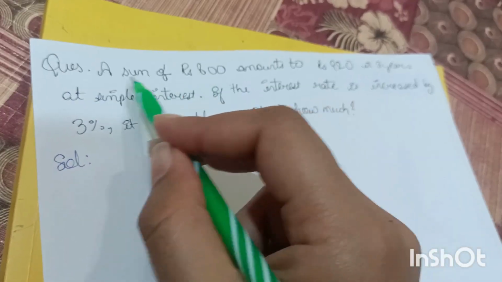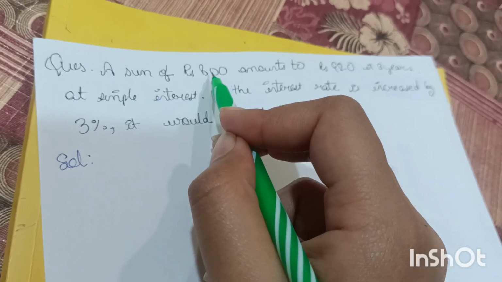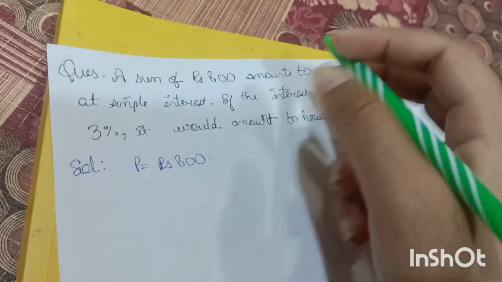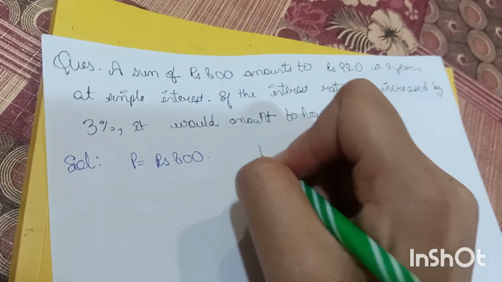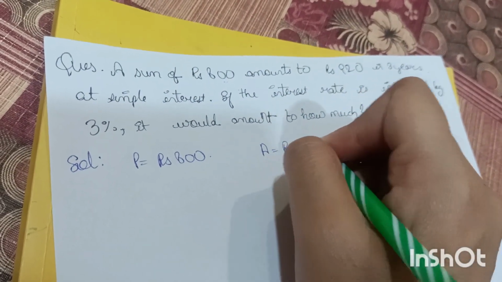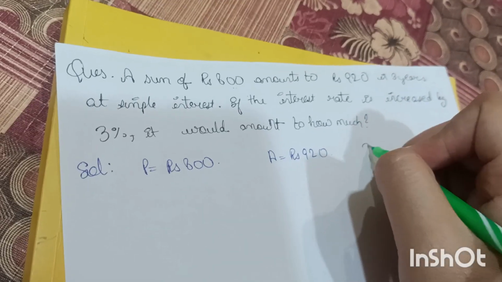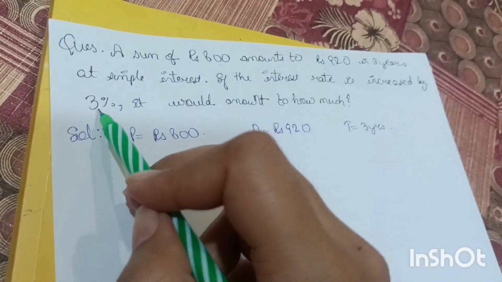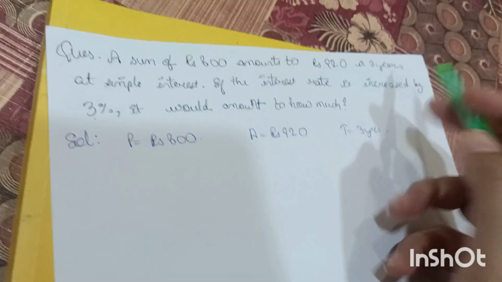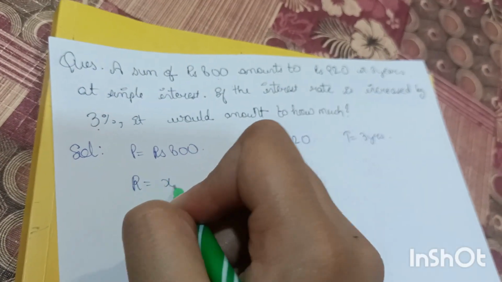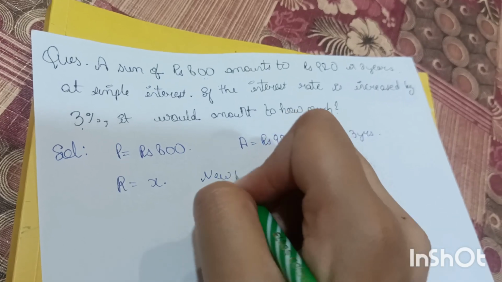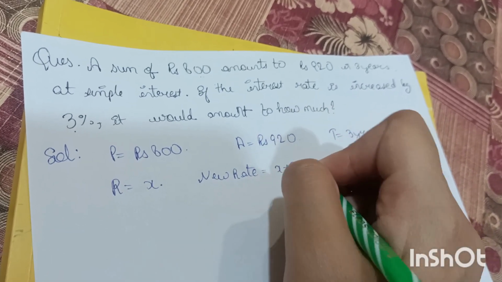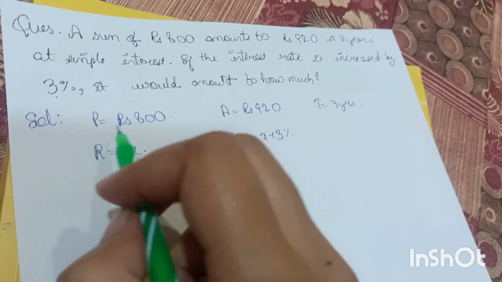So the sum over here is rupees 800. So this is principal equals rupees 800, which amounts to this much. So the amount is given as rupees 920 and time over here is given as 3 years. And rate is given as 3%, but it is increased. So let's take R as X. So the new rate will be X plus 3%.